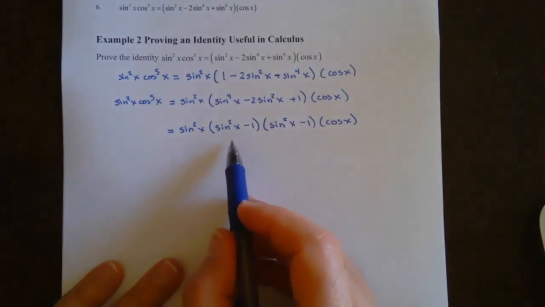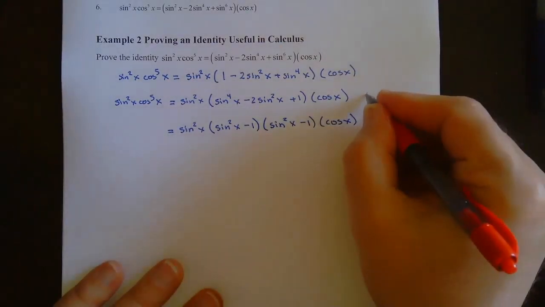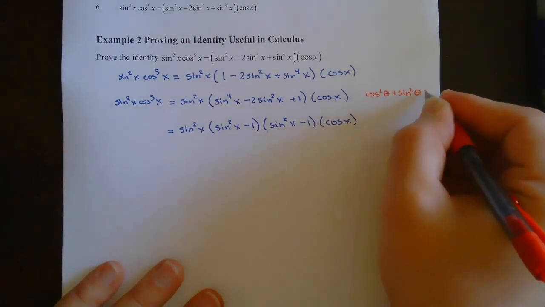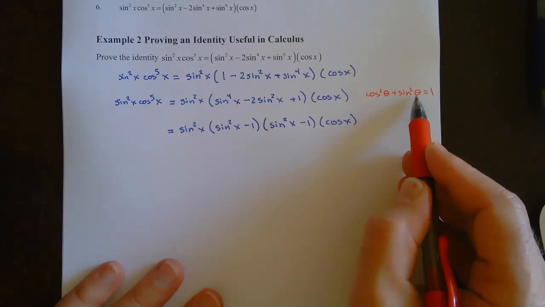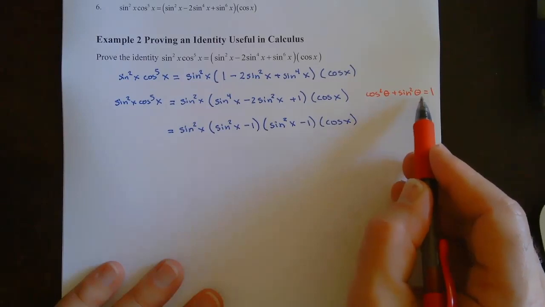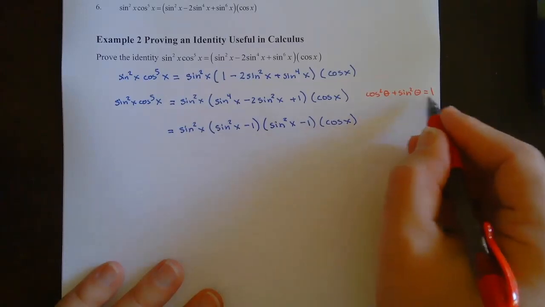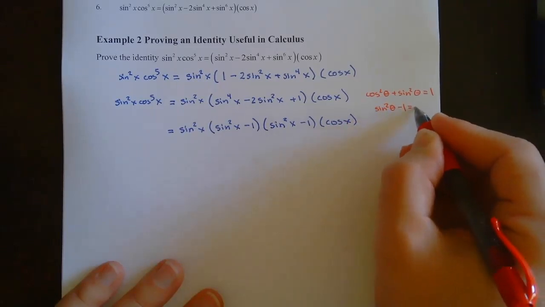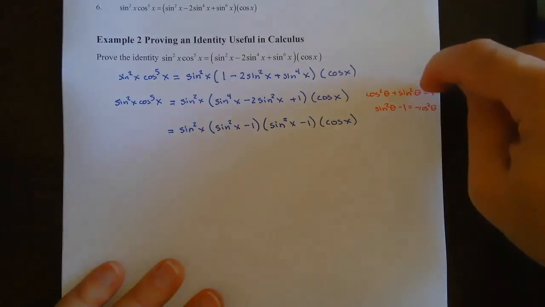Sine squared x minus 1, that's a Pythagorean identity, because cosine squared theta plus sine squared theta equals 1. So if I move the 1 over here, and I move the cosine over to the other side, I'd have sine squared theta minus 1 is equal to negative cosine squared theta. I'm just manipulating, moving stuff back and forth, because this one we've already established is true.